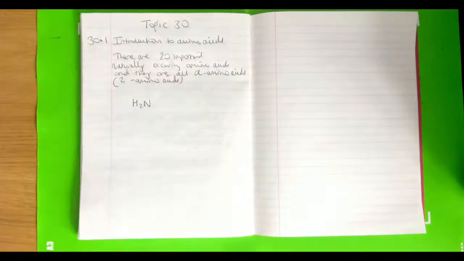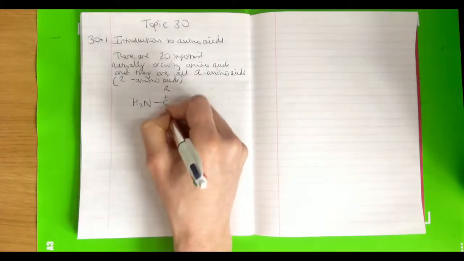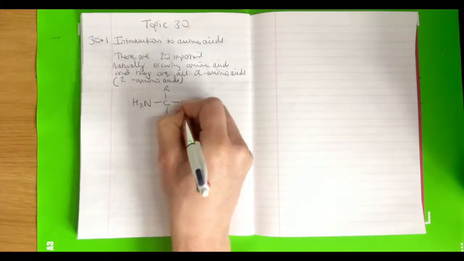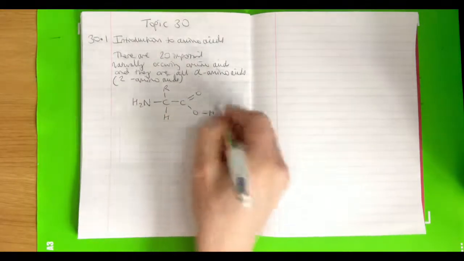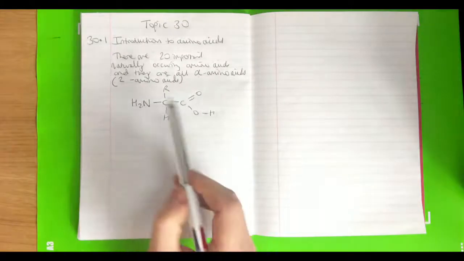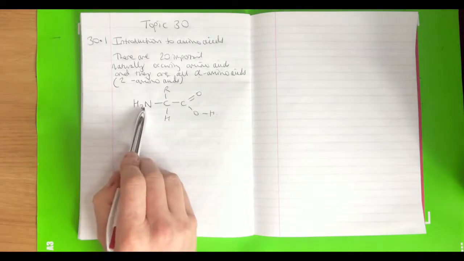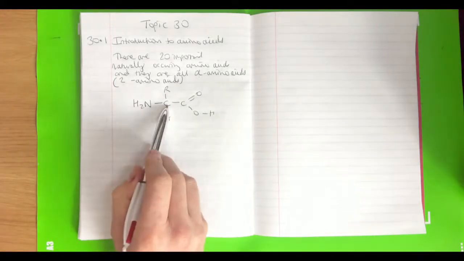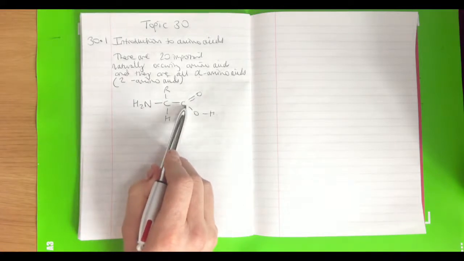So here's our amine group. And here's our carboxylic acid group. So it's an amino acid. Now, what we've got here is an amine group on a carbon next to the CO2H group.